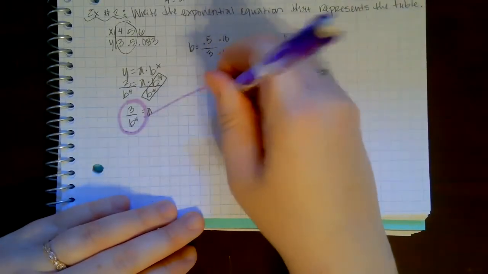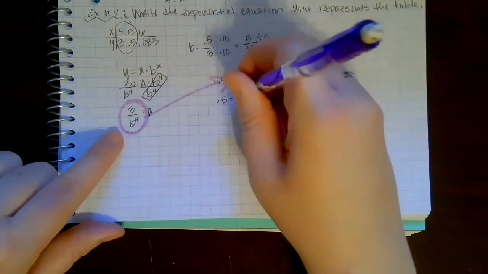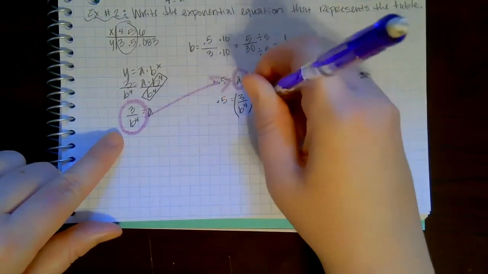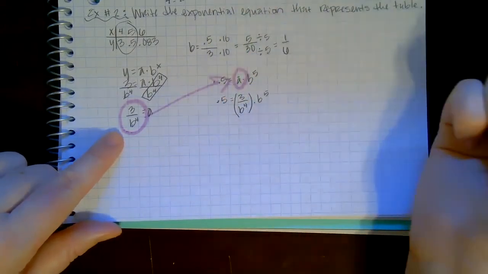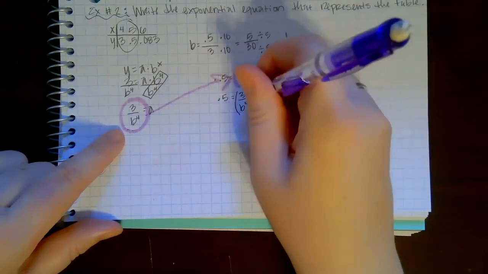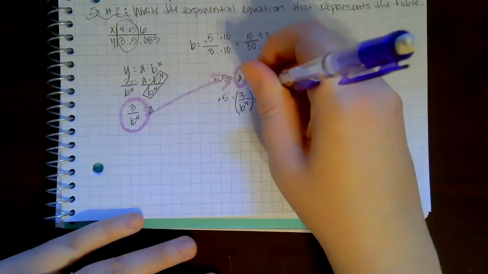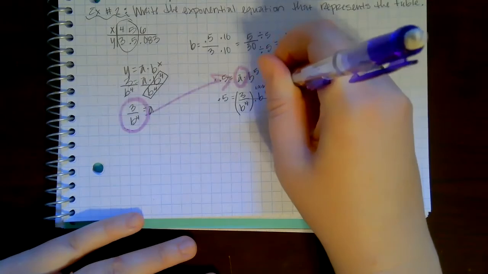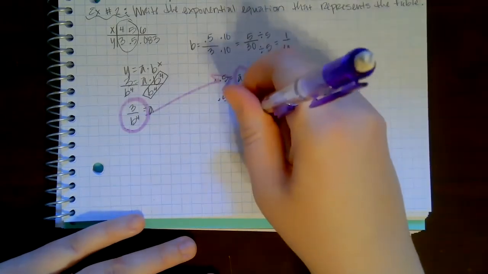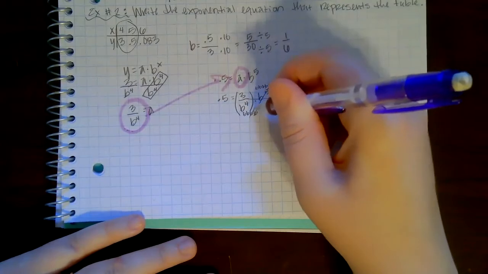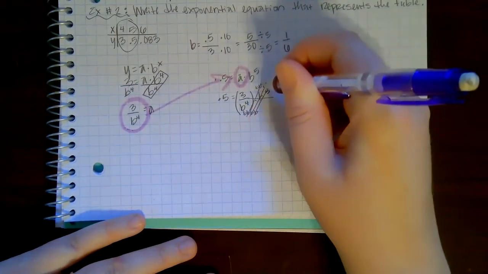So 0.5 equals, and then instead of writing a, I'm putting 3 over b to the 4th, in parentheses, times b to the 5th. Remember, you can multiply straight across, so it's going to look like this. So I end up having 5 b's on the top. I'm just showing my work so you all know what's happening. 4 b's on the bottom, so I can make a giant 1, a giant 1, giant 1.